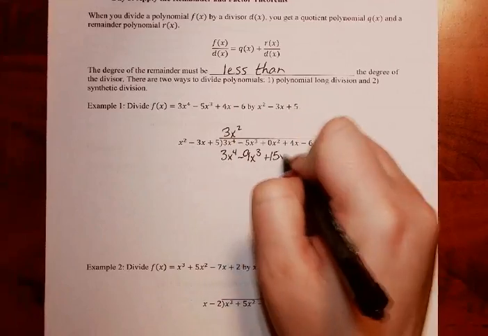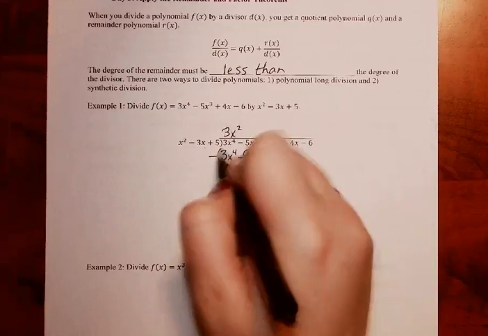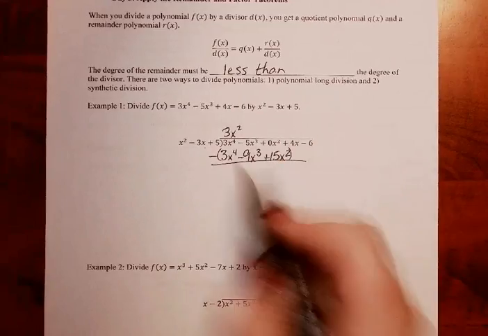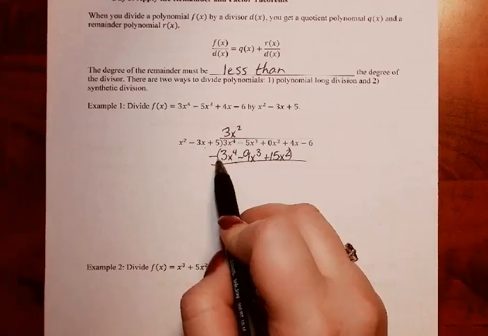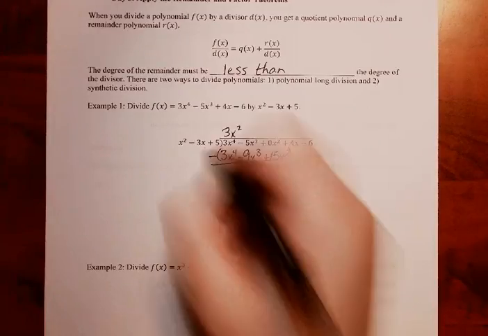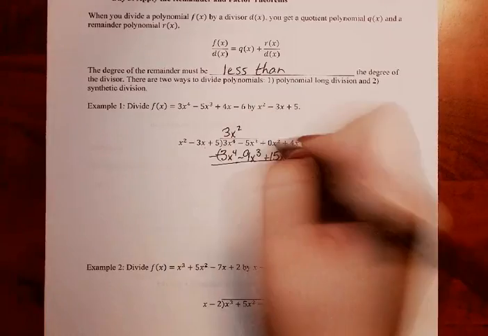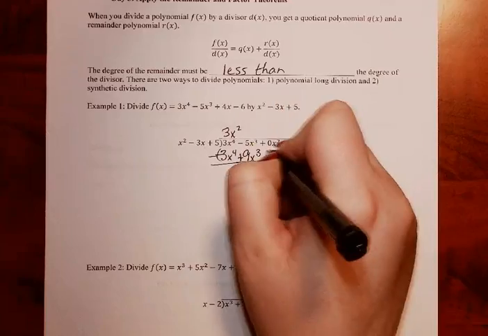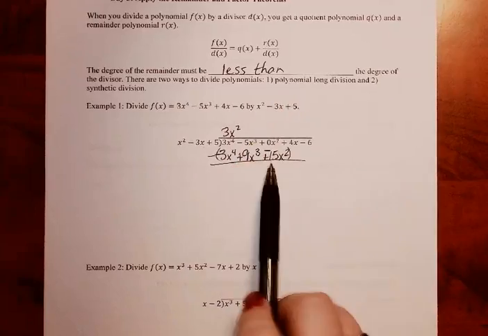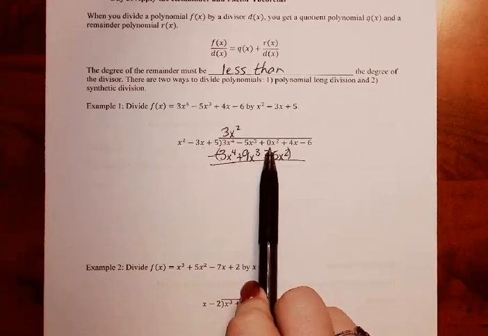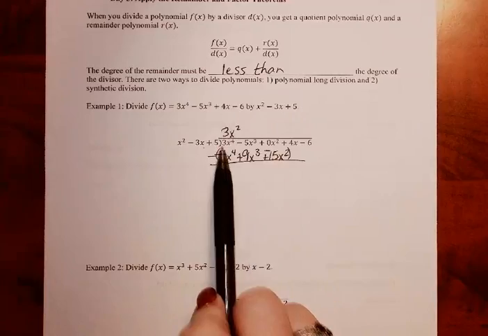Now we're going to subtract that so we can distribute our negatives and change our sign here. So this is a negative, this is a positive, this is a negative. And to make it easier when we're subtracting here, I added in a term for x squared and put a 0 in front of it. So now, since I changed my signs, we're adding.